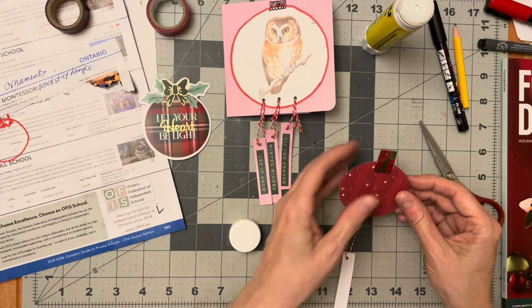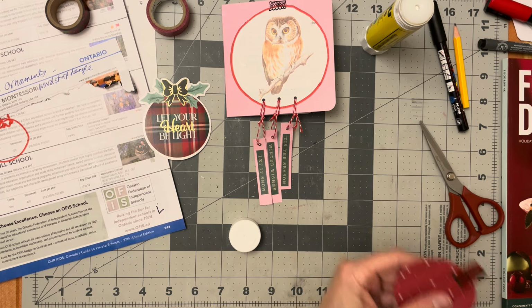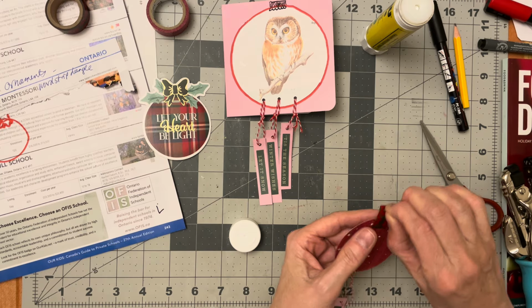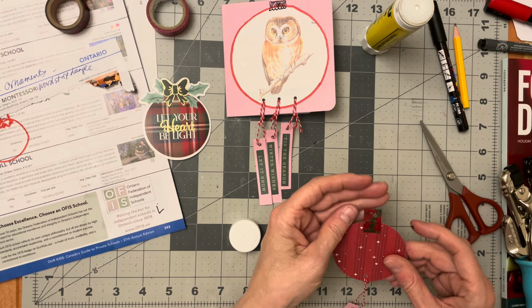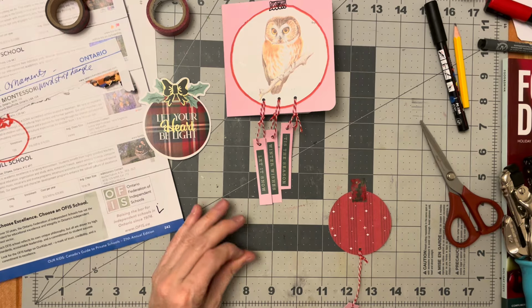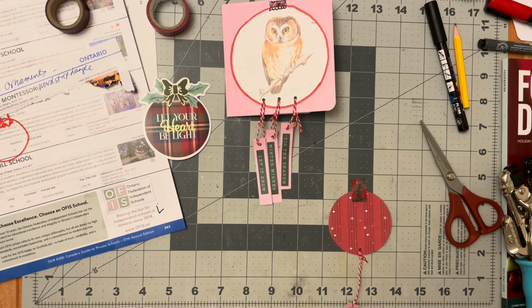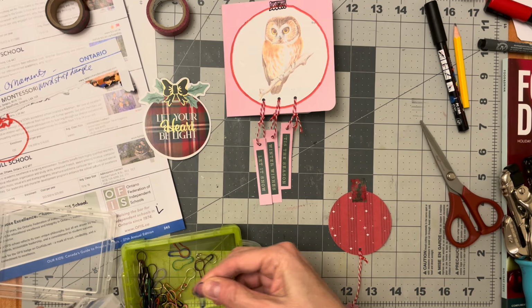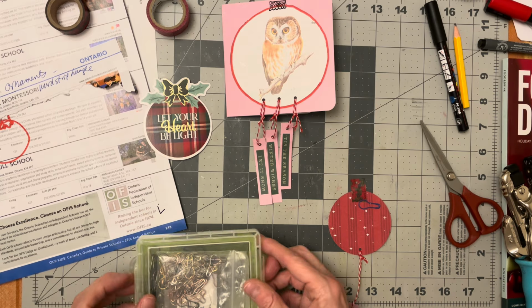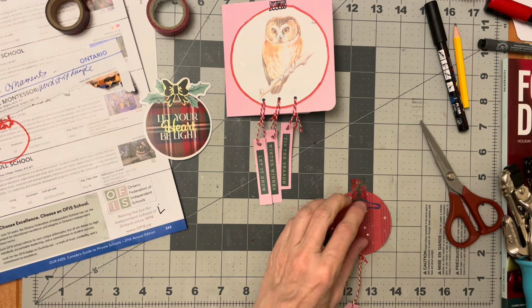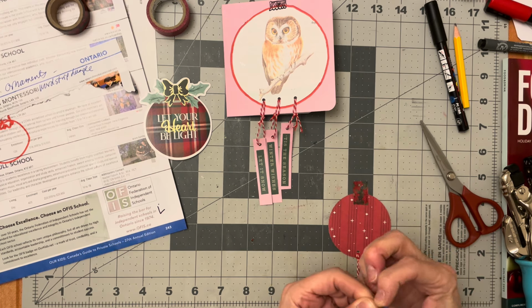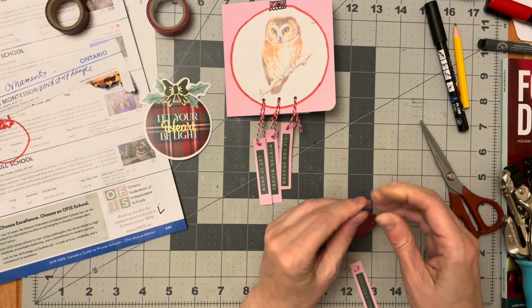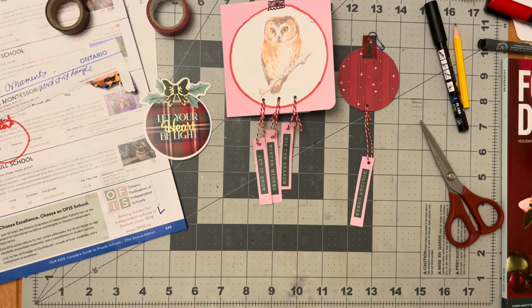There. Ooh, that was not straight. Not even close, but that's okay. Sure. There. And what do we think?